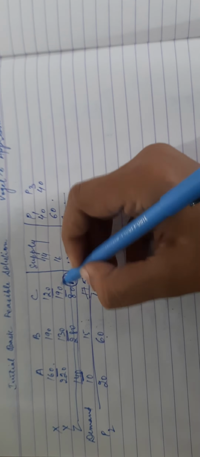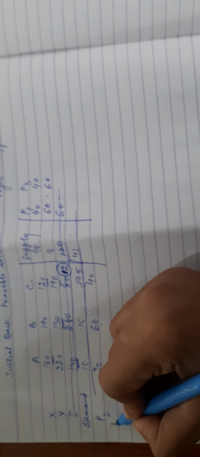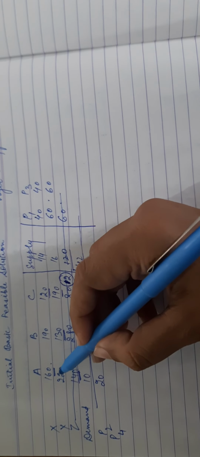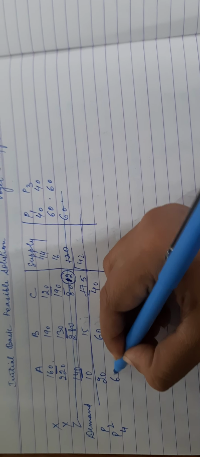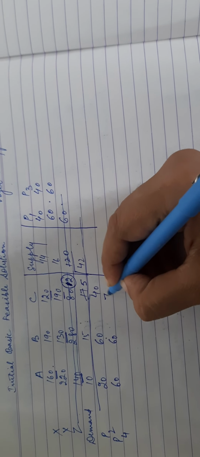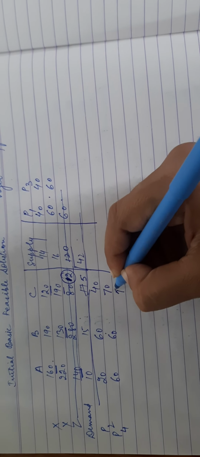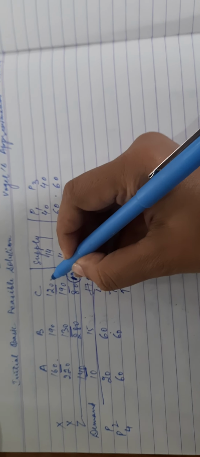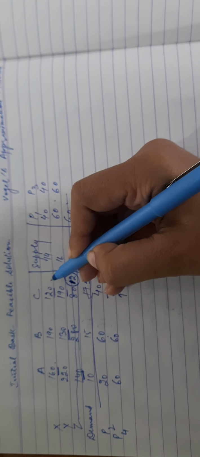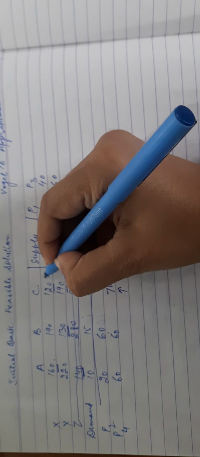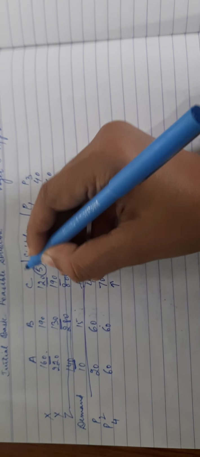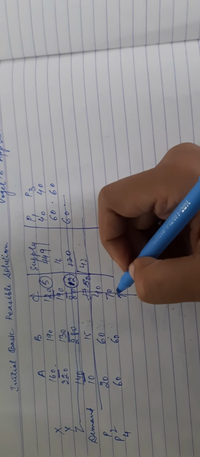So 120 and 60 it remains 40, and here the difference 130 and 190 it remains 60 only. Penalty P4 is now to be calculated: 120 and 160 and 220, the difference is 60. Here the difference is 60, here the difference is 70. So the highest penalty now is 70, so I would consider this. The smallest allocation here could be for 120. The demand is 5 and the supply is 14, so I'll make an allocation of 5. This is exhausted. Here 9 is left. As a result this column also gets exhausted.